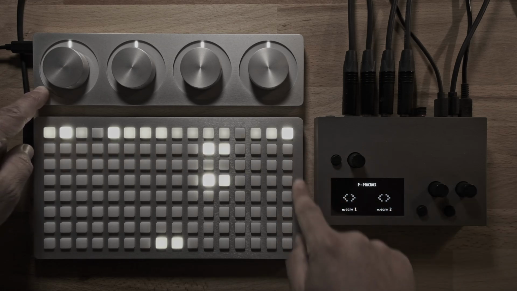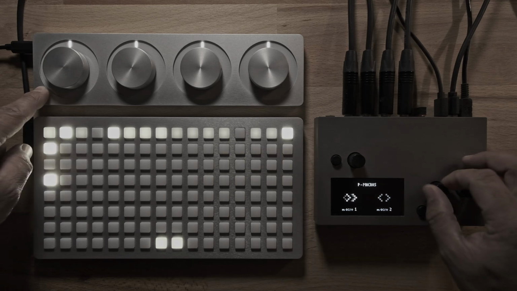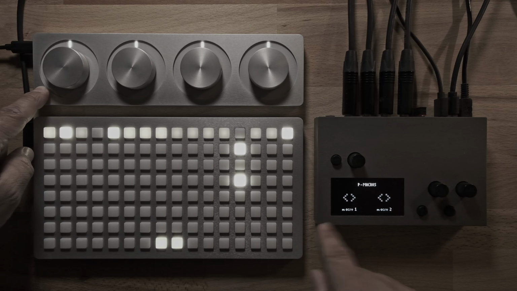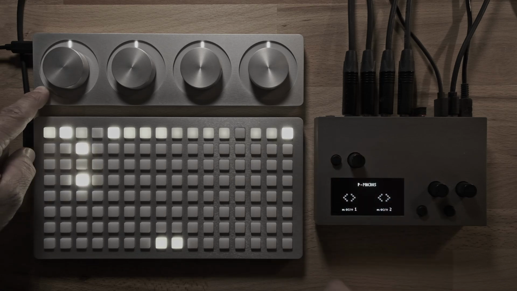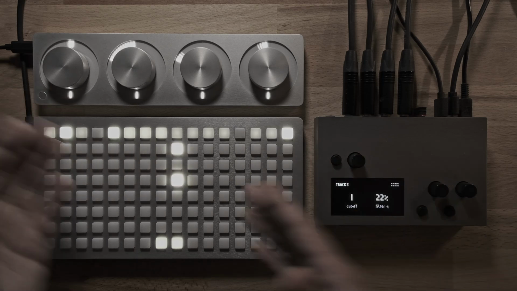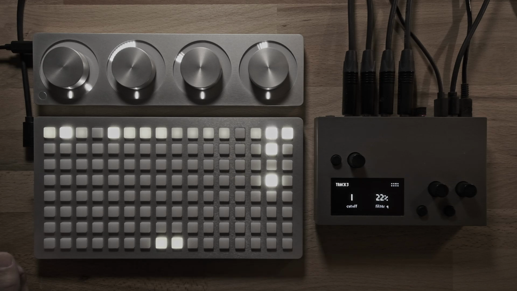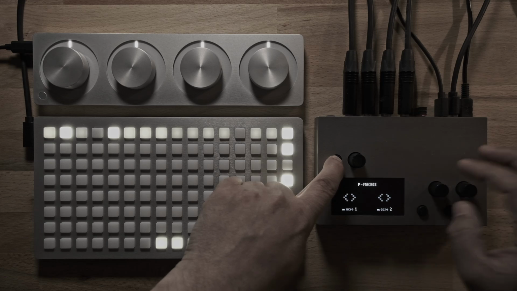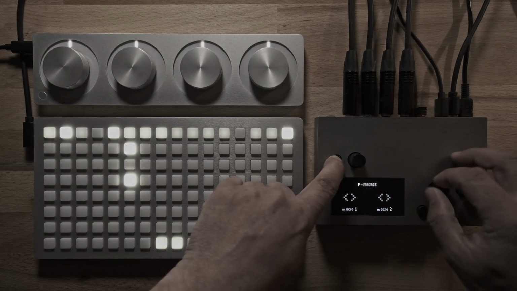So this one's going to go in high pass and this one in low pass. When I release or exit the P macro mode, it just goes back to its initial settings. So it's never permanent, it's always temporary. So hold K1. Now I'm doing the opposite.